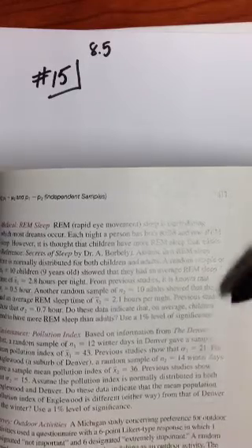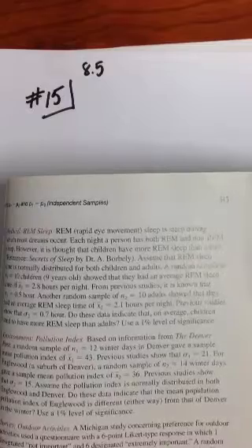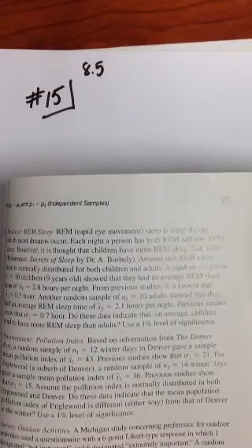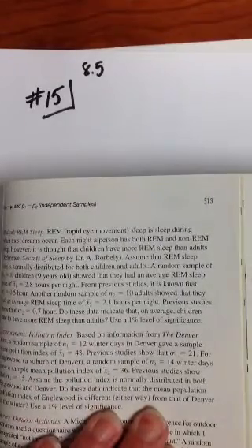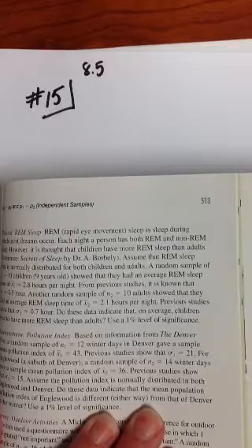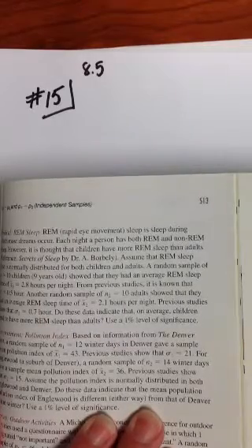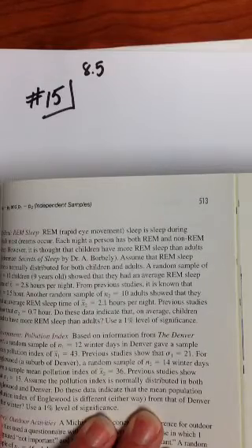All right, for an example from section 8.5, let's look at number 15 from section 8.5. In this section, we're actually comparing two populations, okay? So this is going to depend on whether we know the population standard deviation or not, just like with one sample, on whether we use a two-sample z-test or a two-sample t-test.